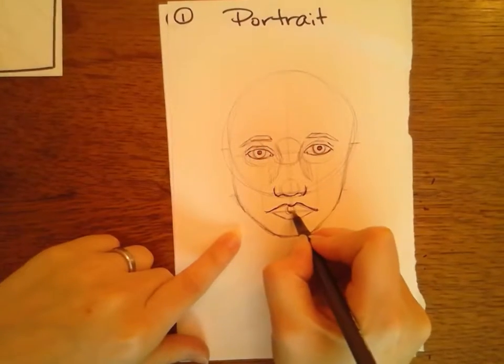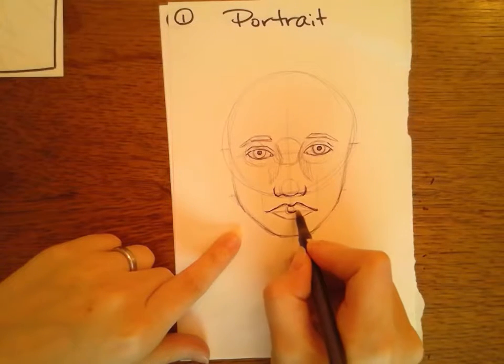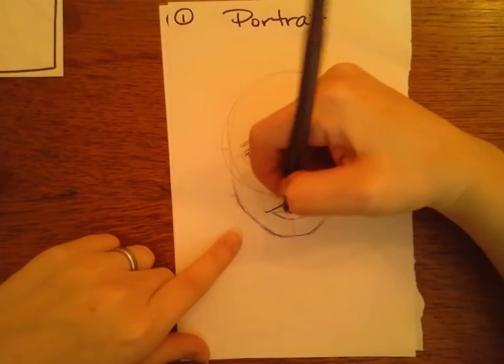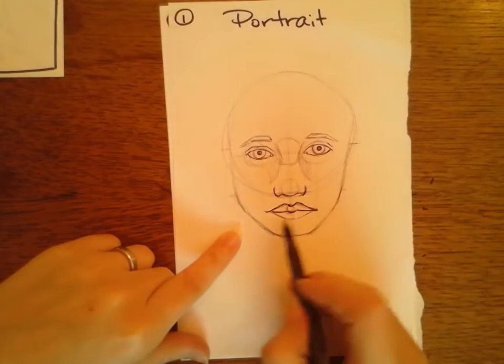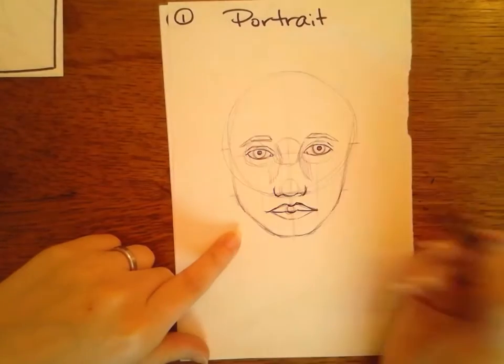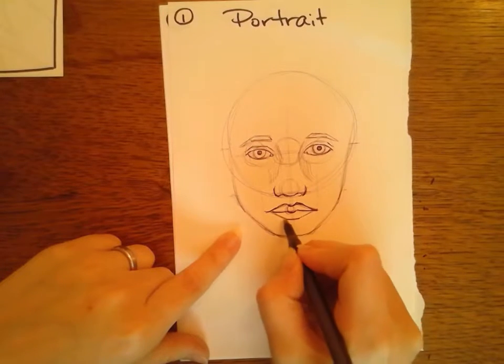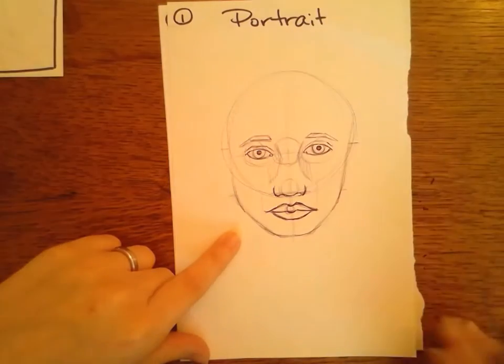Now I follow the bottom of that circle. You can curve it like this, or you can just go straight across the line. It's up to you. This is going to look more feminine because whenever you distinguish the lips, that's how it goes. Now you can round this out, you can have sharper edges, it just depends on how you want your lips to be. So I'm going to curve them just a little bit.